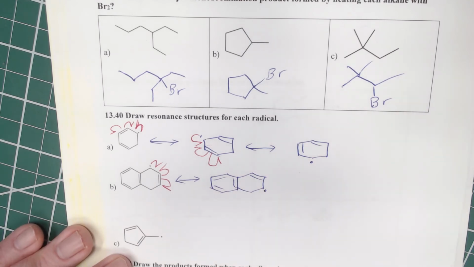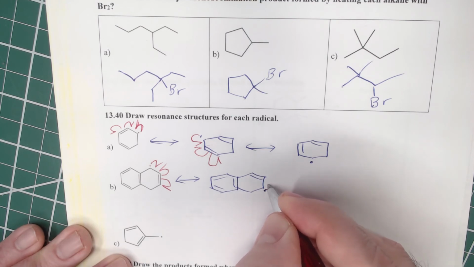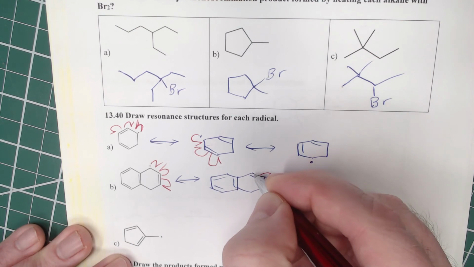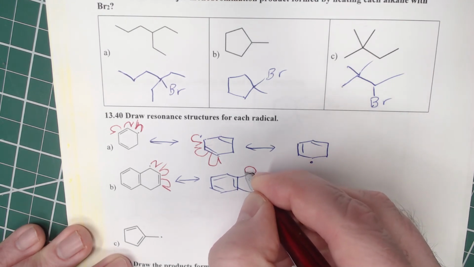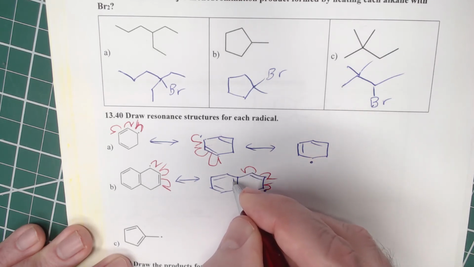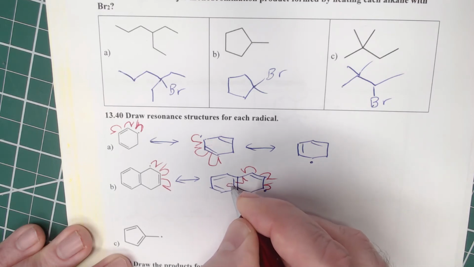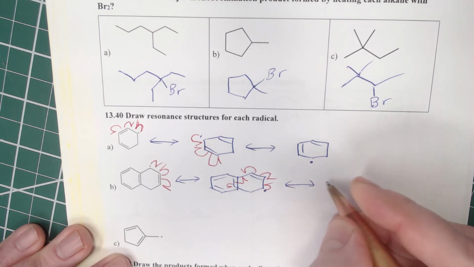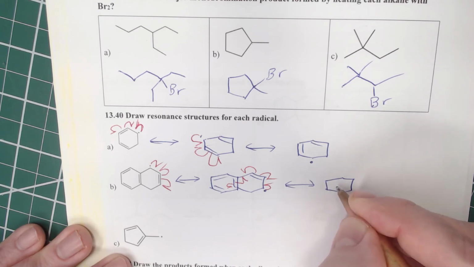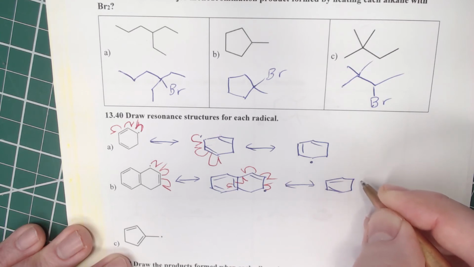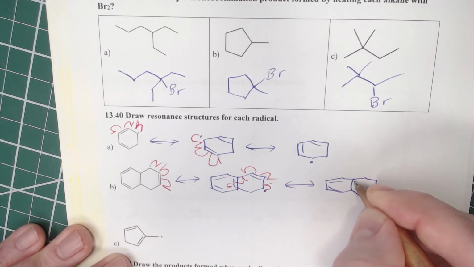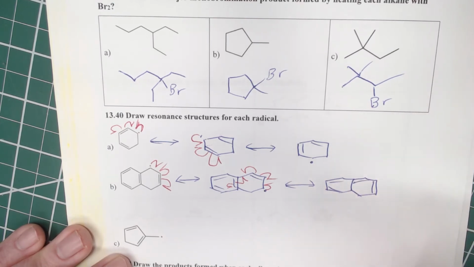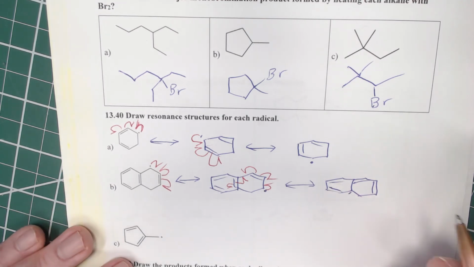But we can go back into the ring. So we're going to kind of undo what we did previously. We'll take this and go there. And then we'll take this one and go there, and this, and go to this carbon. All right, so we've got that, and then there is radical character right there. And I'm going to fix this particular double bond and make it look a little bit prettier. It doesn't look beautiful, but now we've got radical character there.